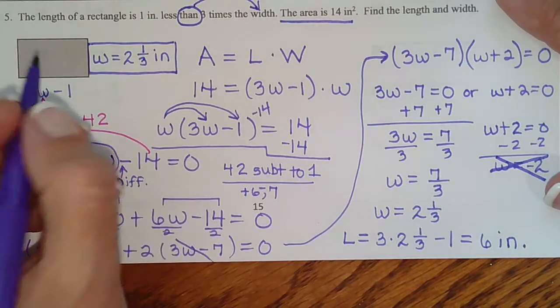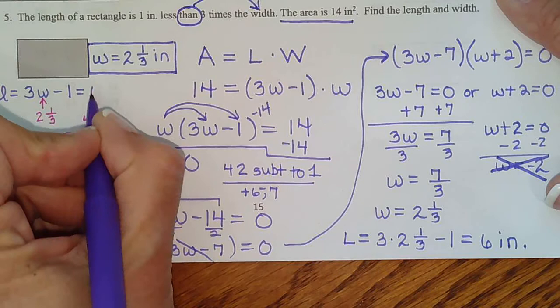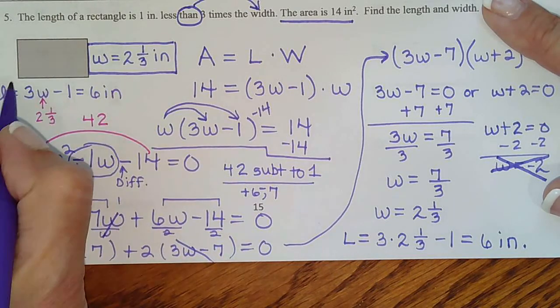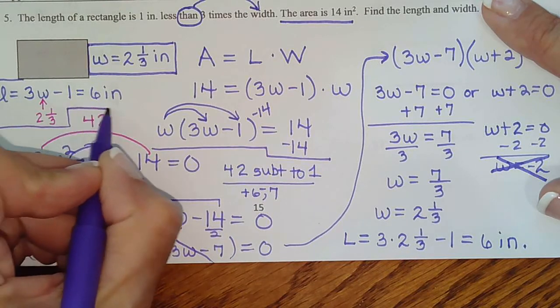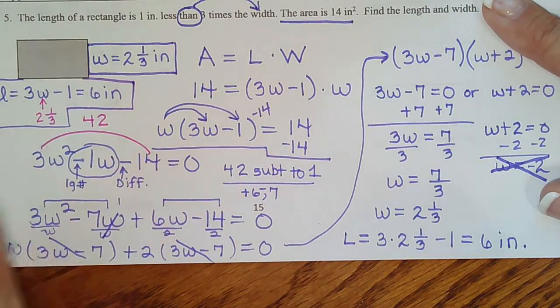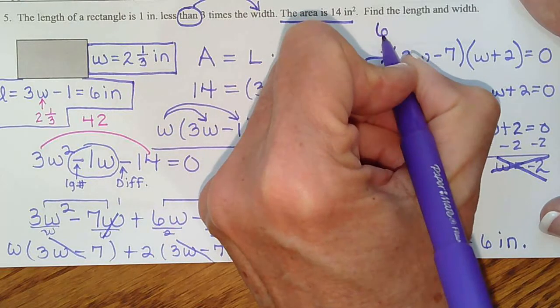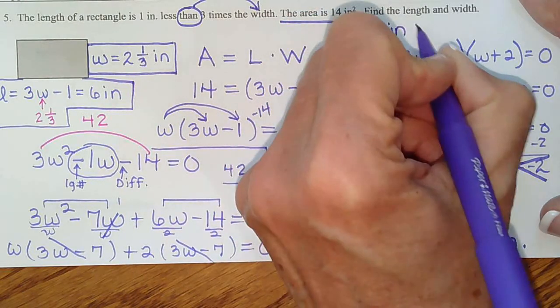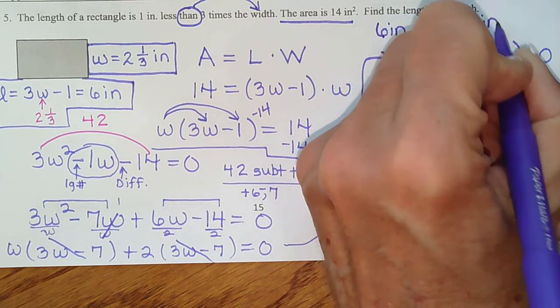So let's go over here and write length equals 6 inches. And there are my two answers. Lots of times they'll write 6 inches by 2 1/3 inches.